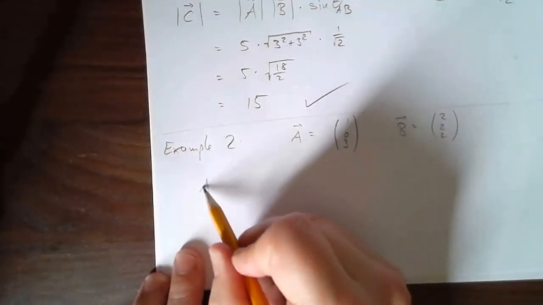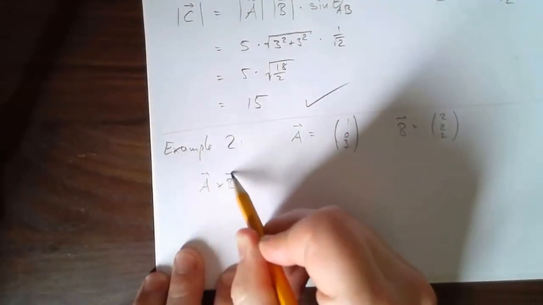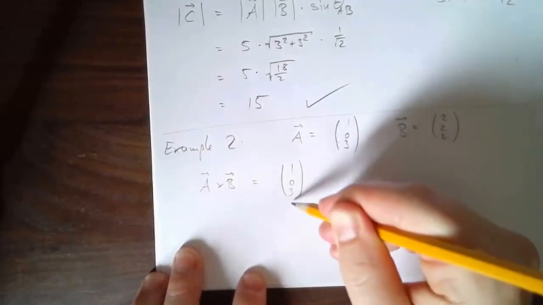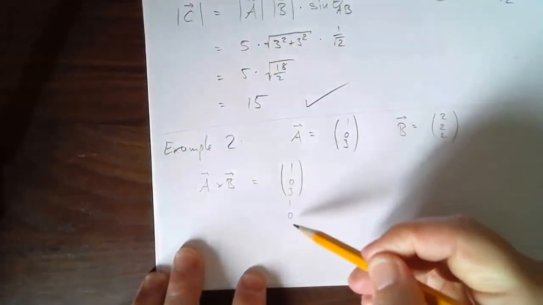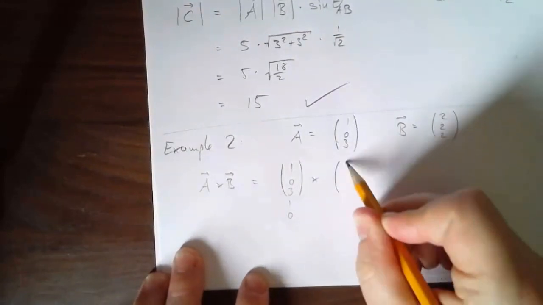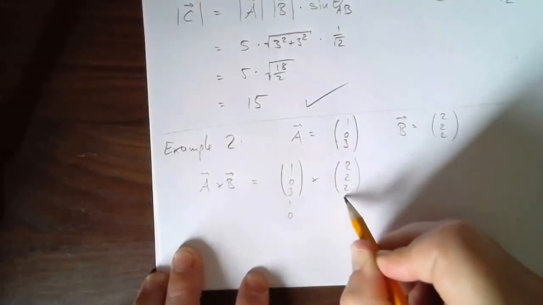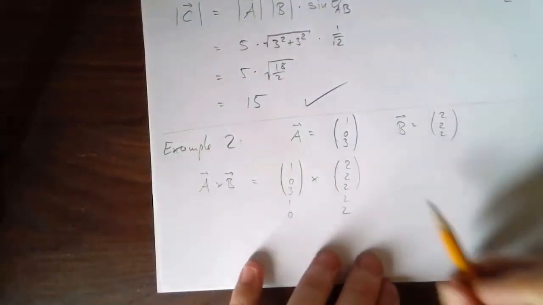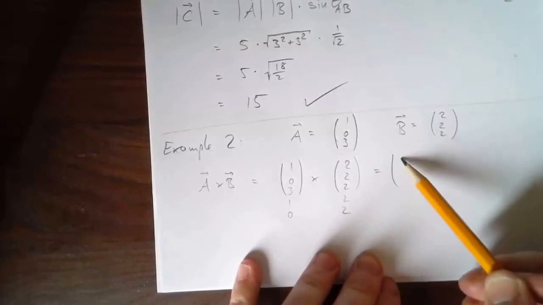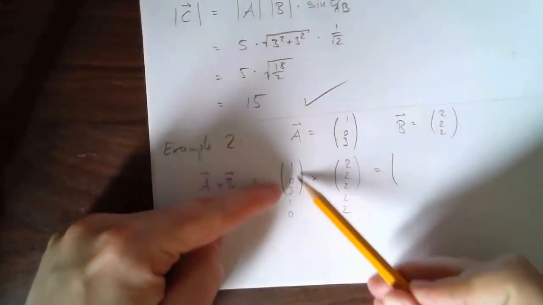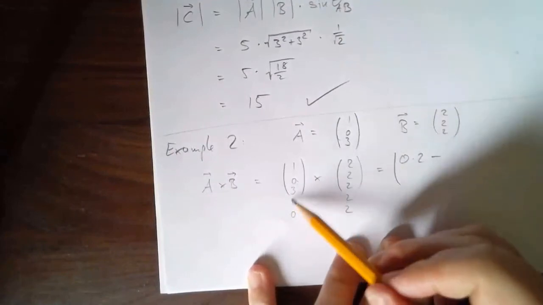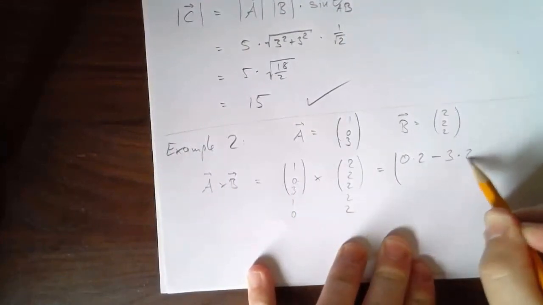What the cross product is, A cross B is equal to 1, 0, 3. I'm going to repeat the first two entries, the x and the y, crossed with 2, 2, 2. I'm going to repeat the first two, that's still 2's. So for the x value, I'm going to start 1 down, 0 times 2 minus 3 times 2.